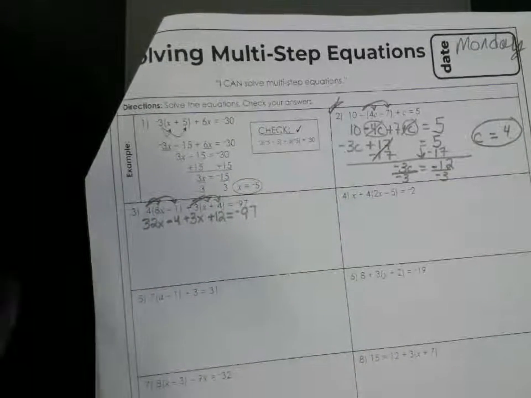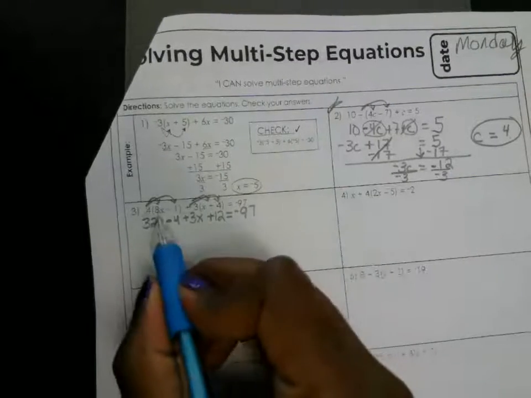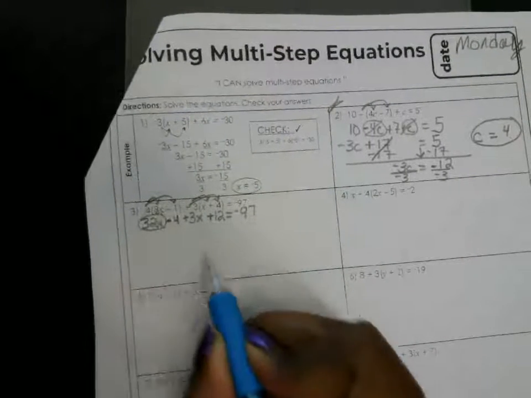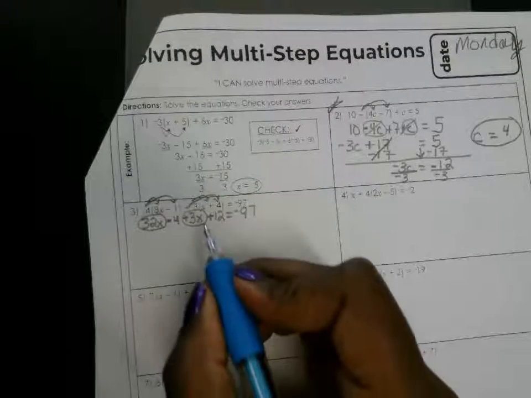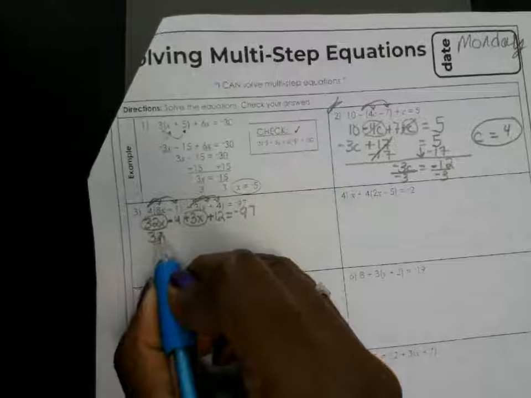All right, let's look at the next step here, which is going to be to combine like terms. When we combine like terms here, we're combining the 32x plus the 3x. That gives us 35x.